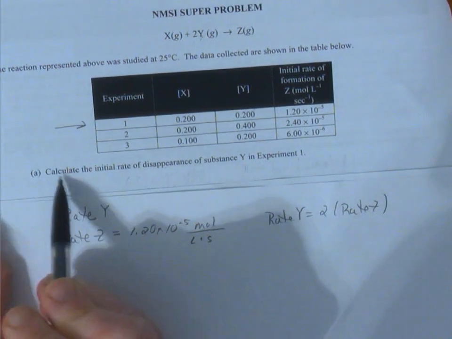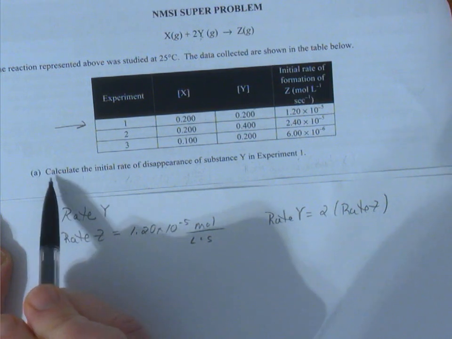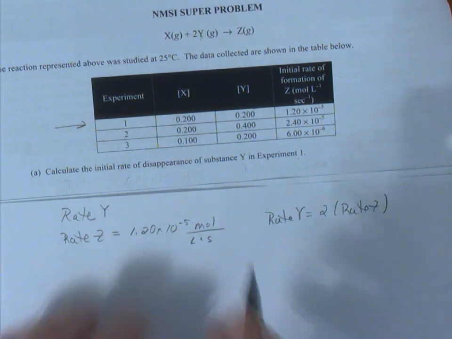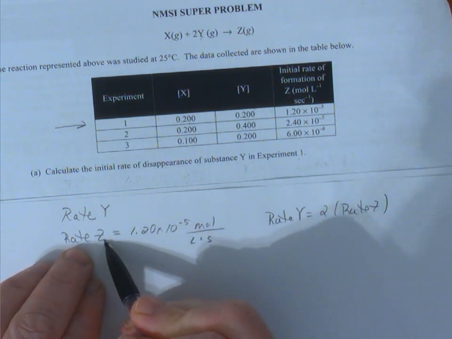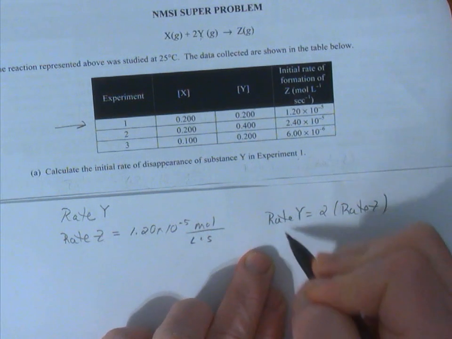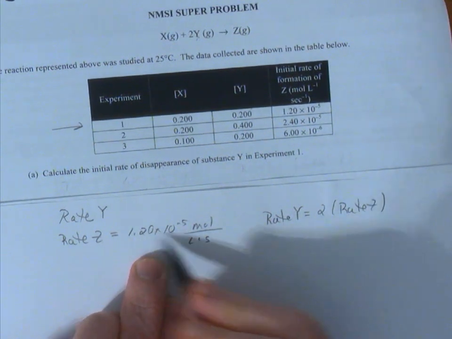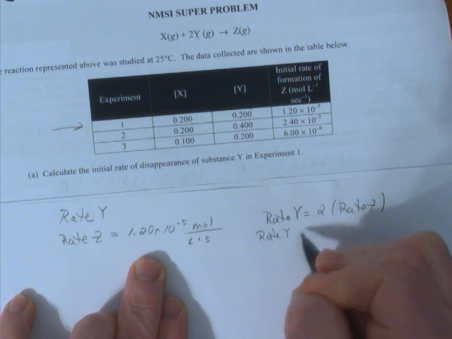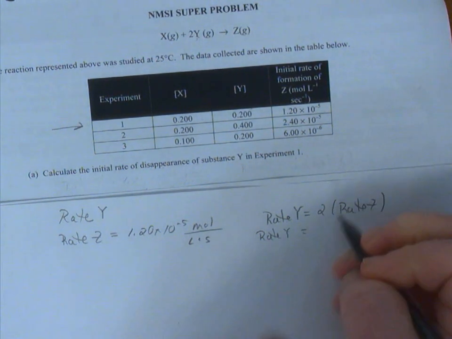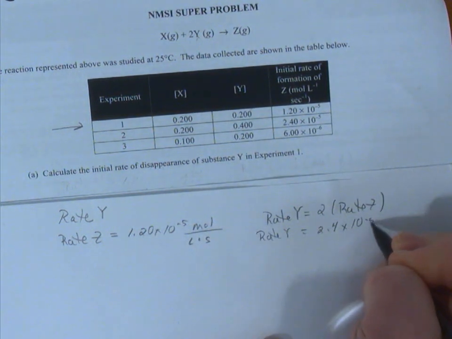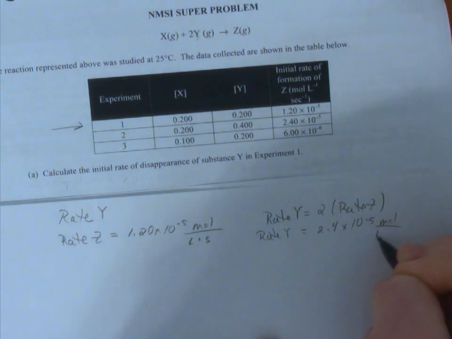Now, do we see this command to calculate? So we need to show some kind of work. I'm going to write down that I know the rate of Z and this relationship, and then since I wrote the rate of Z here, I don't have to rewrite it. I can just say the rate of Y then would be 2.40 times 10 to the minus fifth mole per liter second.